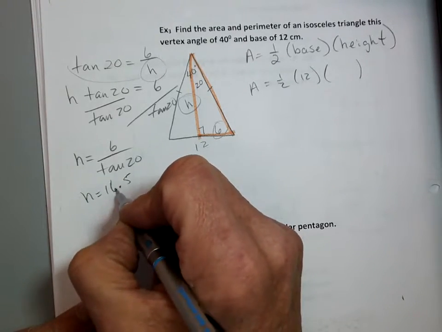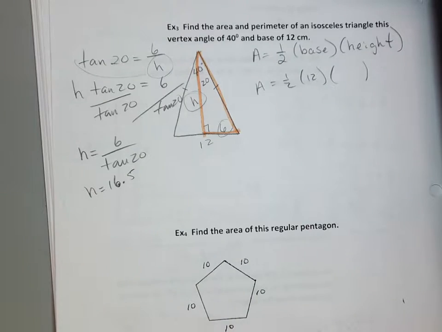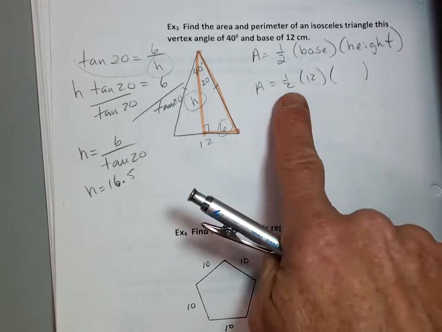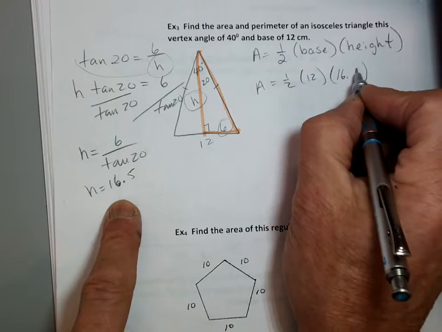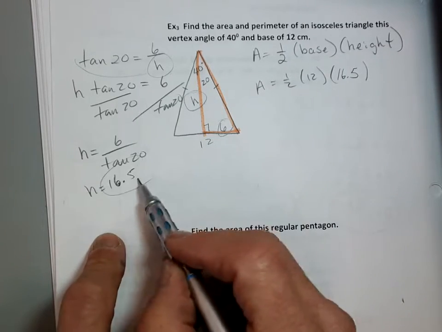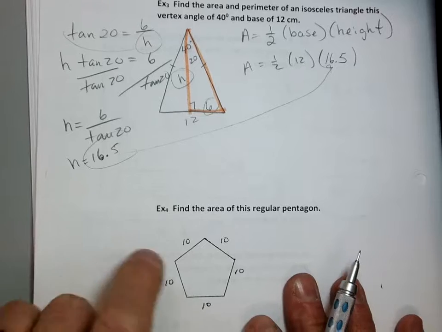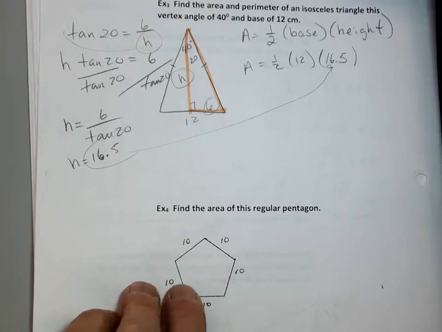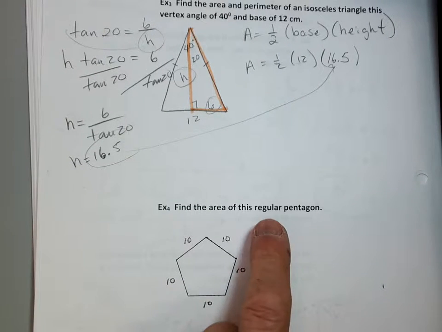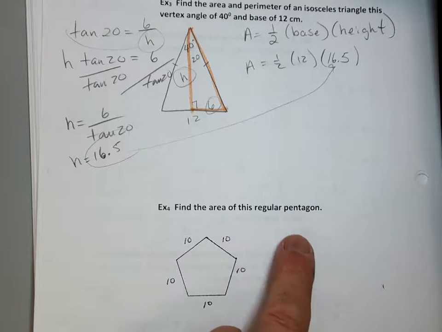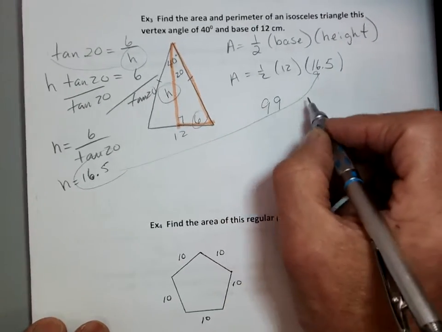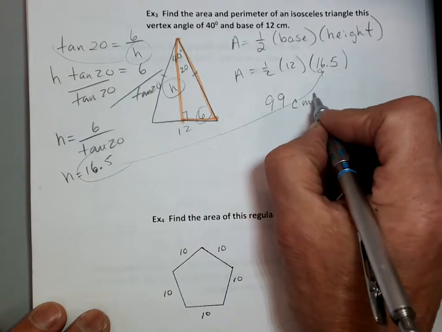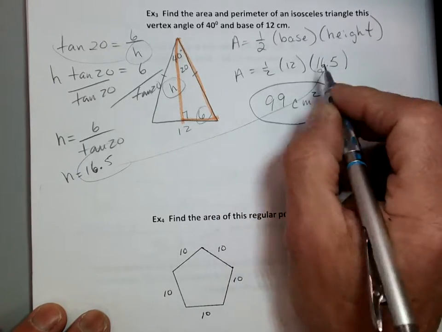Okay, so if that's the height of the triangle, I just have to go 1/2 base times height. Because I know the height now is 16.5, I'll put that right into my formula. So I'll go 0.5 times 12 times 16.5, and I get an area of about 99. And let's say centimeters squared because it's area.